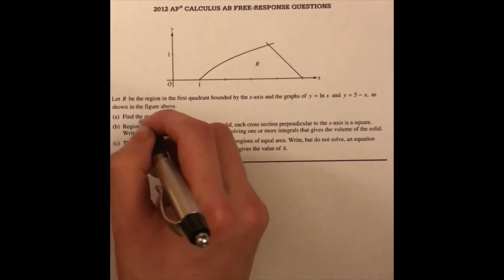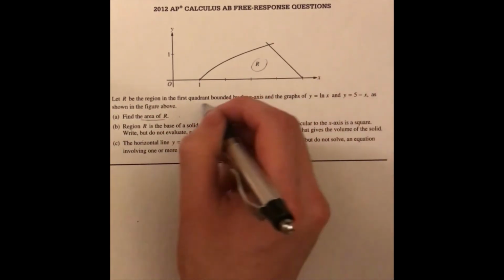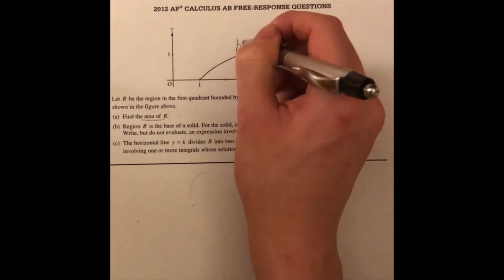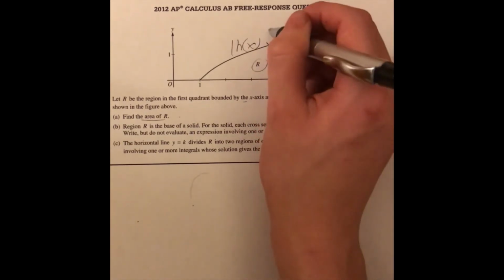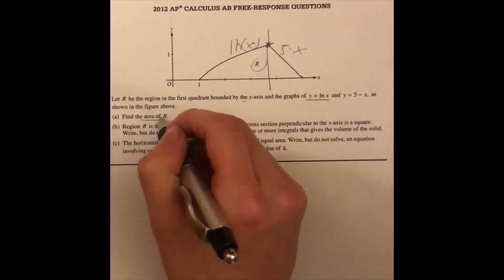So find the area of R. R is bounded by the x-axis, the graph of y equals ln of x, and the graph of 5 minus x. These two functions meet at some intersection point, so we're finding the area of that.